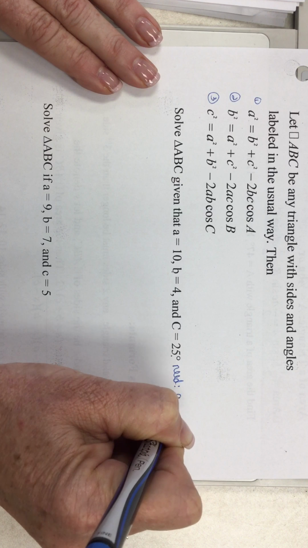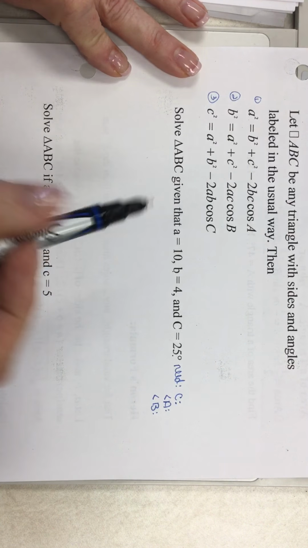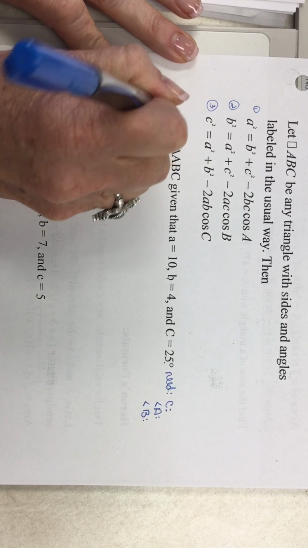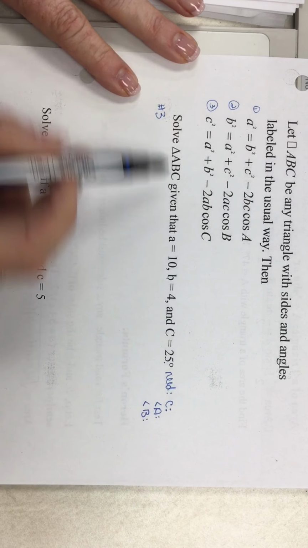And since I need side C and angle C is given, I'm going to go to the equation that has the angle C in the formula. So that would be equation number 3. So that's why I'm choosing number 3, is because I have angle C given. So I'm strictly going to then be plugging in for A, for B, and for angle C. So C squared, of which I do not know, stands alone.